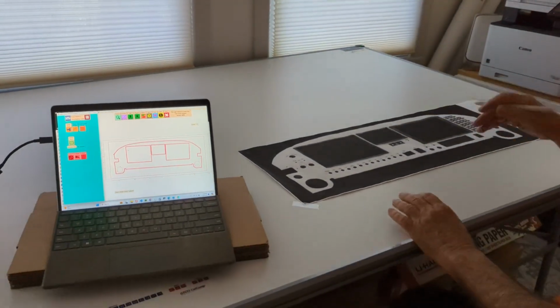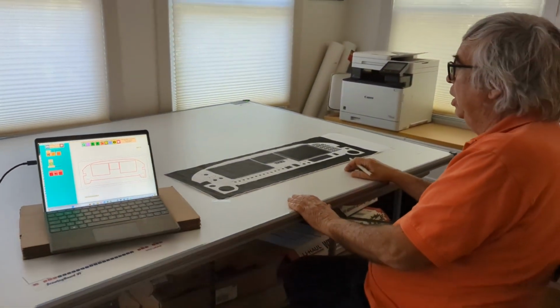I just go in and do all the circles, all the panels, make all the changes I want, and then save it as a DXF file, load that into my CNC machine.